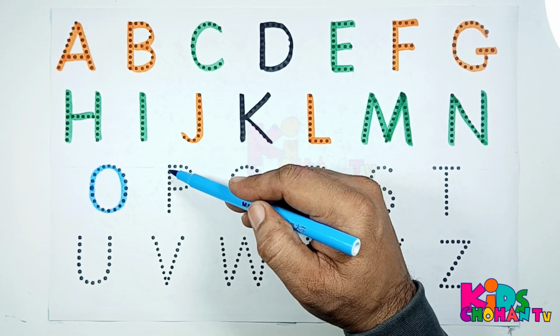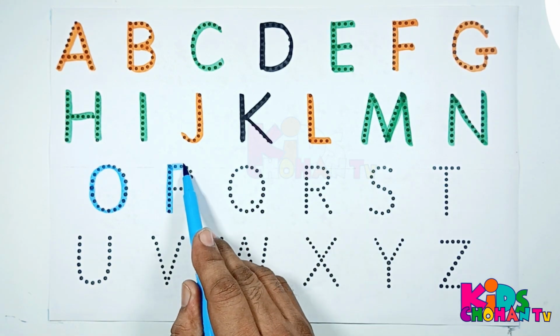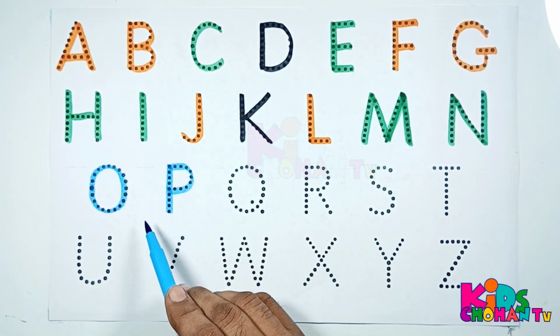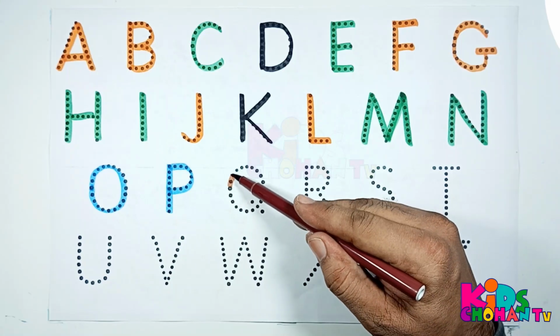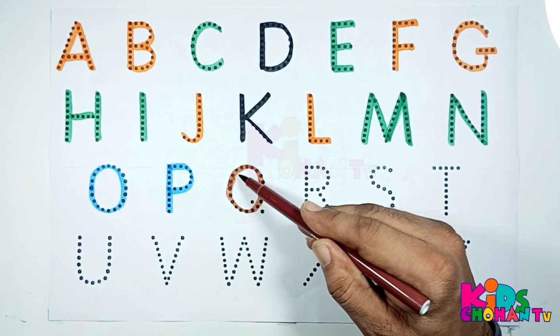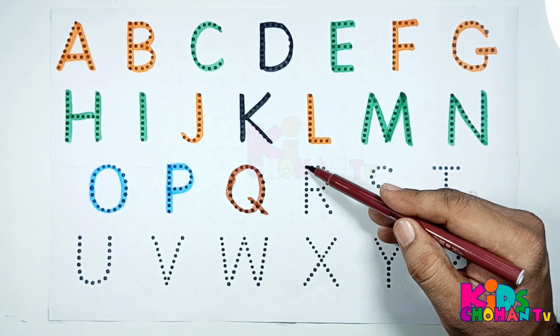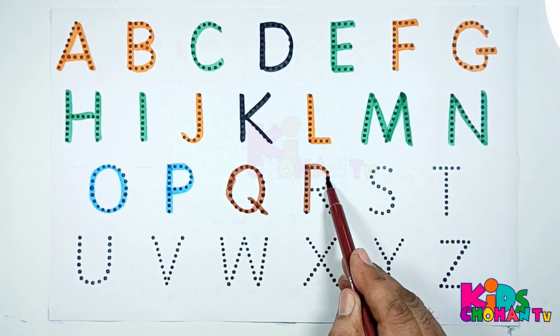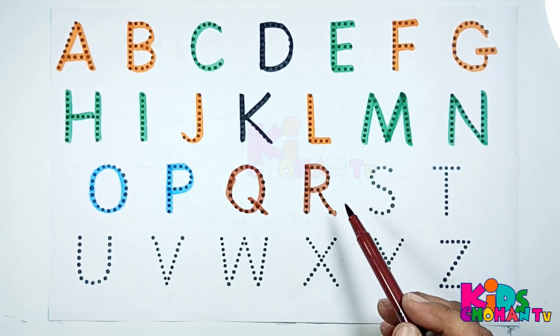O. O for orange. P. P for parrot. Brown color. Q. Q for queen. R. R for rose.